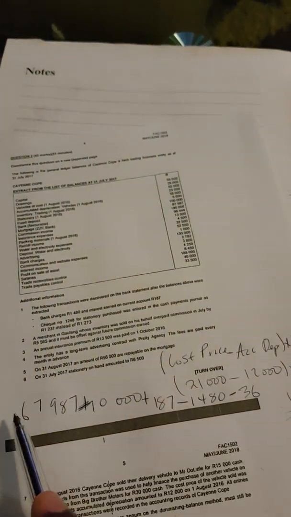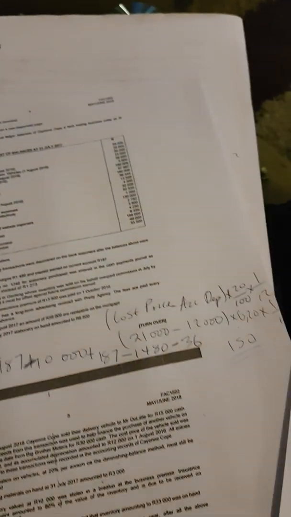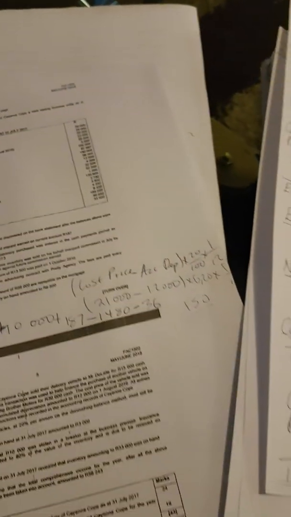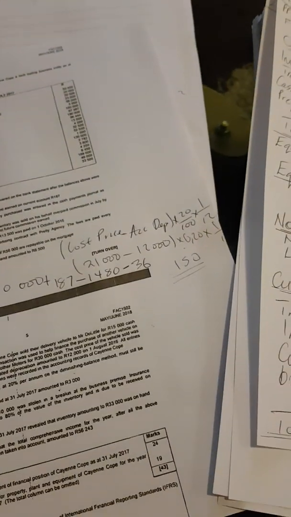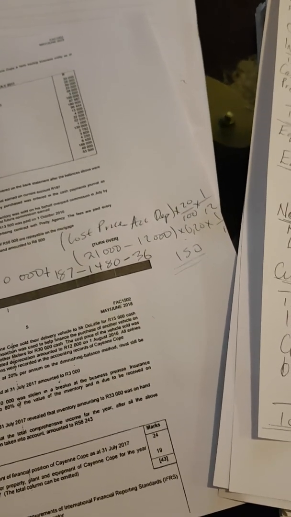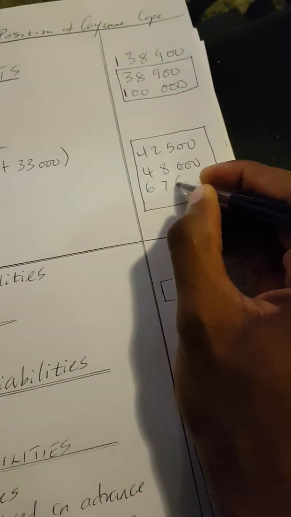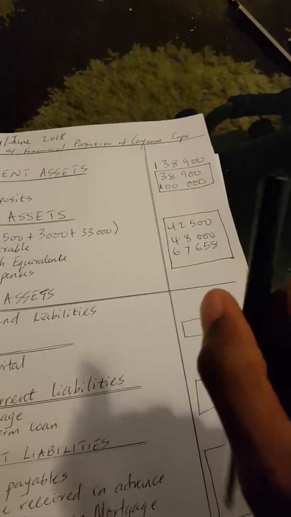And then this plus this plus this minus this minus this, how much will you get? So let's do the calculation and see. If we do the calculation, we'll get 67,658 if we add all of them and subtract.